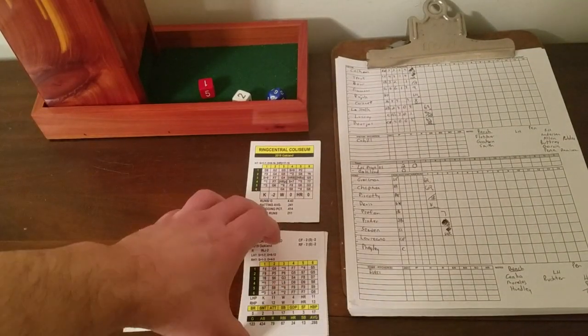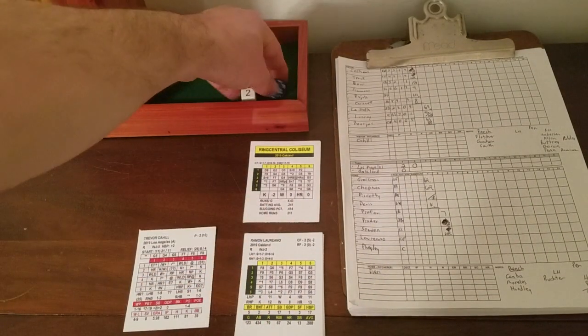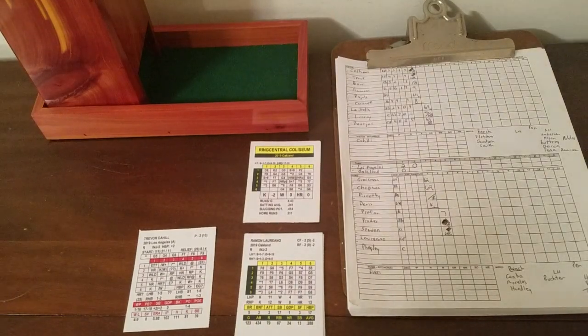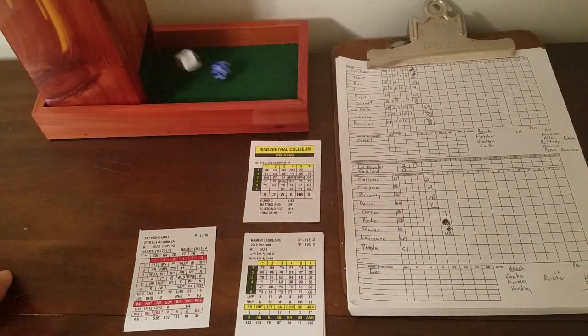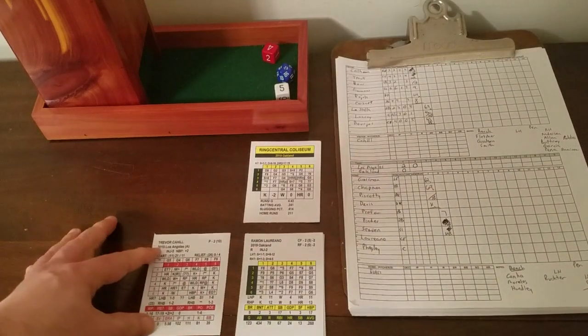And I'm writing rather messily because I'm standing up while I'm doing this in order to get around my camera, which I have elevated a little bit. All right, so Cahill back on the mound, shaking that off.